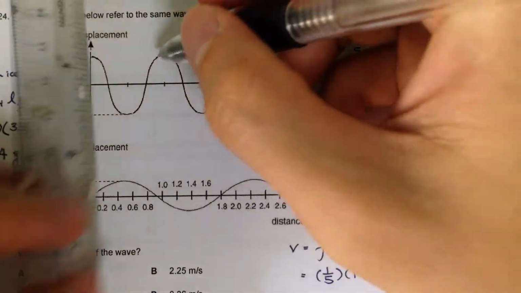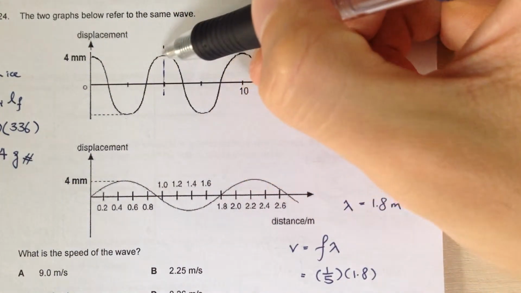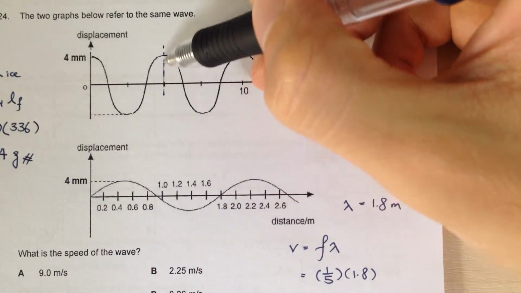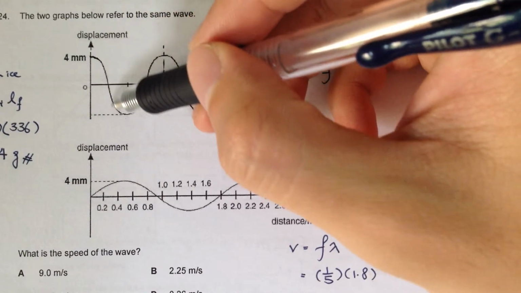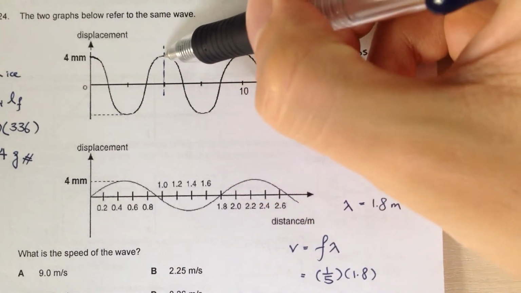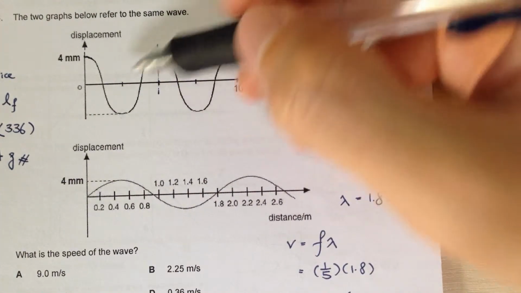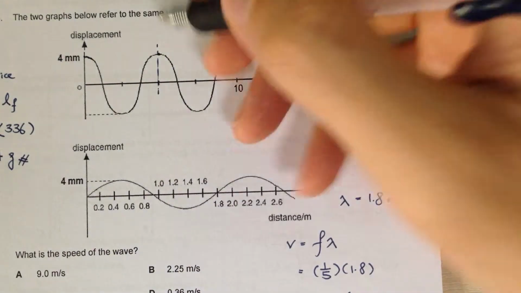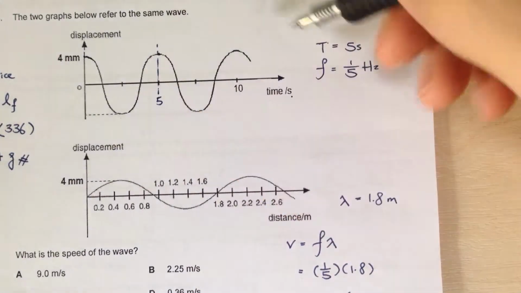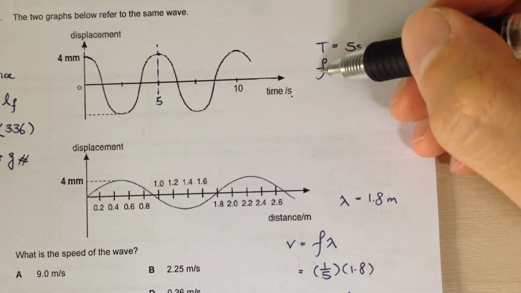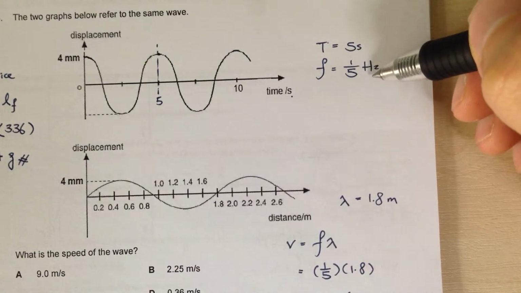One complete oscillation here, from this point goes down, back up, is read off the time axis. Since period is defined as the time taken for one complete oscillation, you can read the axis here. This is 10, so therefore this is 5. So one complete oscillation actually takes 5 seconds. So your period is 5. And you know that your frequency is 1 over period, and you can get your frequency like this.